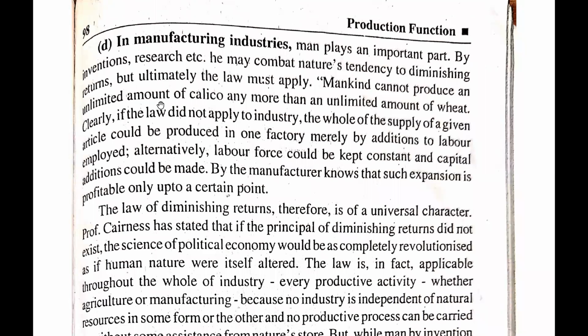And in manufacturing industry also, the law of diminishing returns works. Man plays an important part by inventions, research, etc. He may combat nature's tendency to diminishing returns, but ultimately the law must apply. Mankind cannot produce an unlimited amount of coal any more than an unlimited amount of wheat.